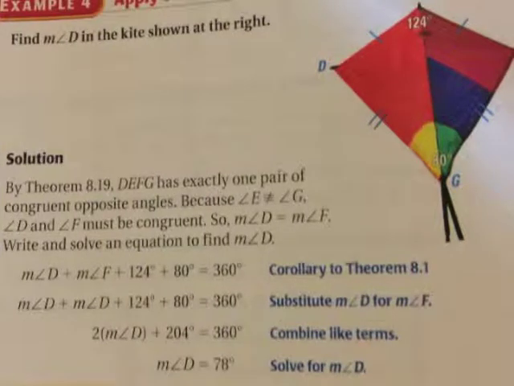Next, you would substitute angle F for angle D, because opposite angles of this kite are congruent, meaning that angle D equals angle F. After this step, you would combine your like terms. So 2 times angle D plus 204 equals 360 degrees. The last step to this problem would be to solve for angle D. To do this, you would have to subtract 204 from 360 and divide that by 2, leaving you with 78.